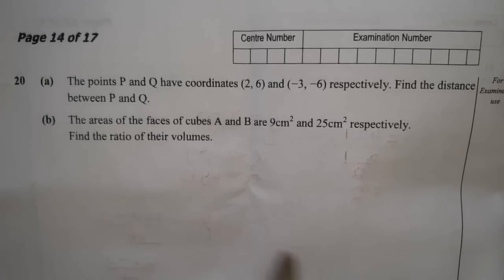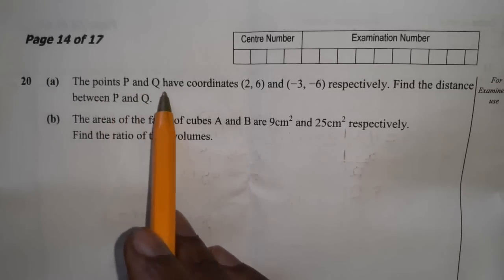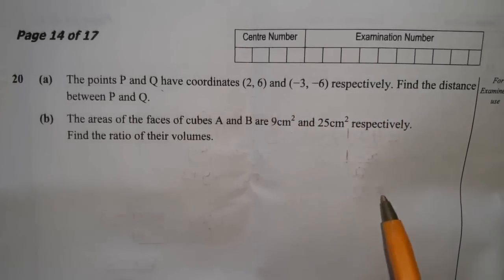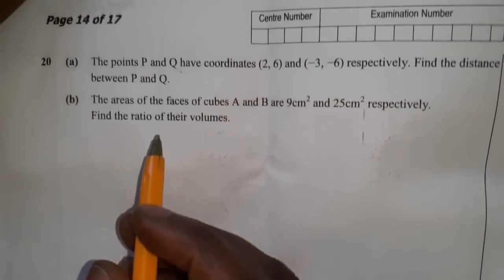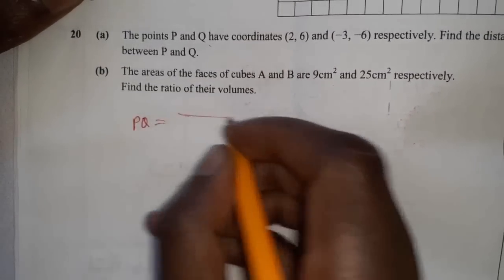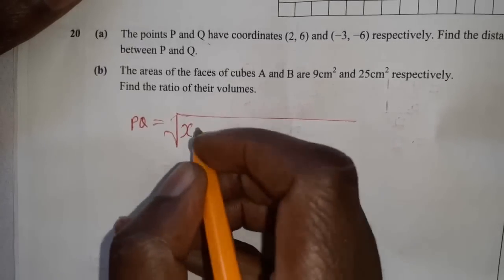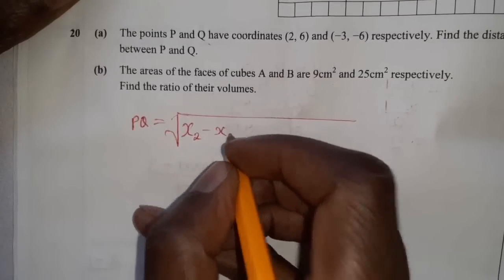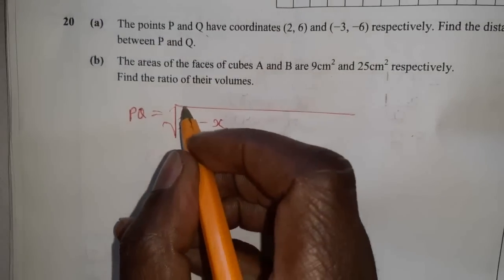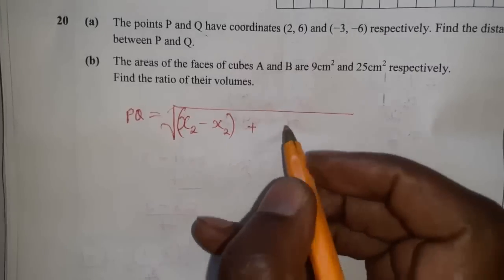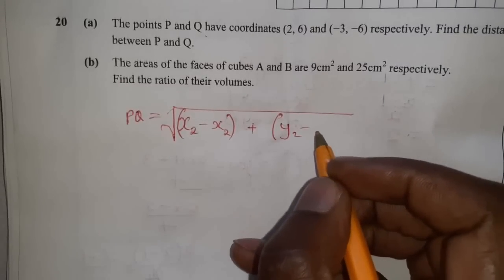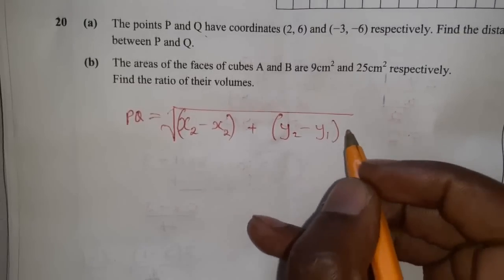So we come to question 20. The points P and Q have coordinates. Find the distance. I'm sure you know that the distance PQ, we always use this formula. Let's hope I have not forgotten the formula. Please, if I have forgotten, you can correct me.